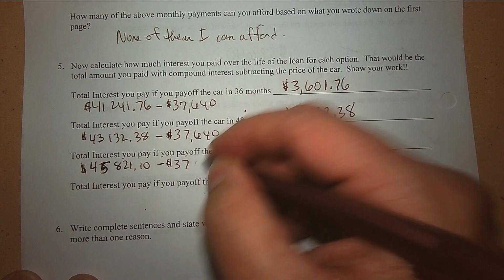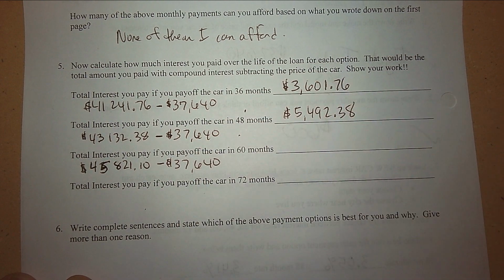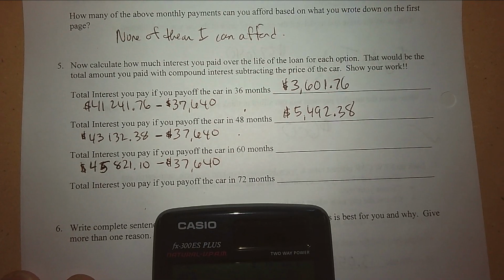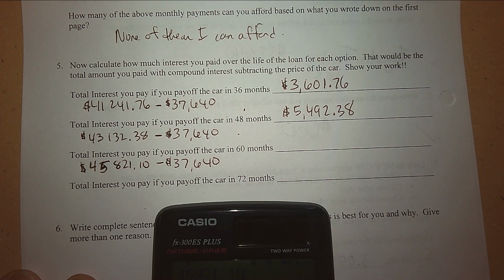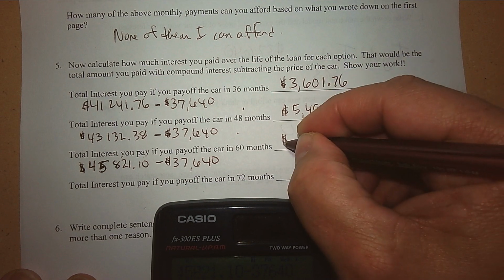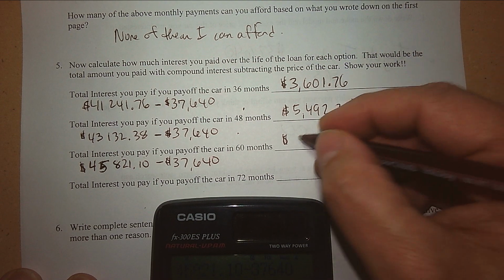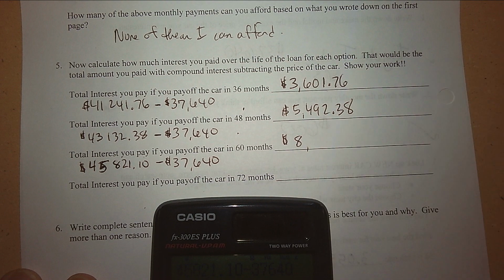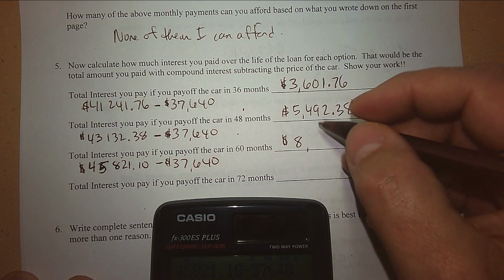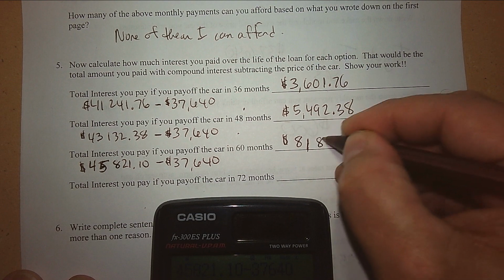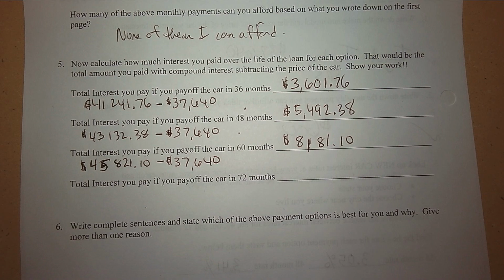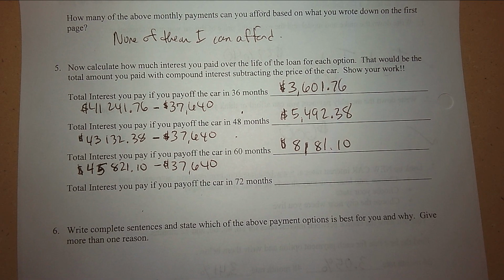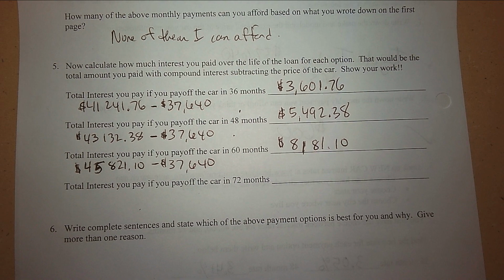Again, I'm going to subtract how much the truck costs, and now how much am I paying just on interest? If you see you have a fraction, you press shift and then equal to change it to a decimal. Finally, how much am I paying in interest? $8,181.